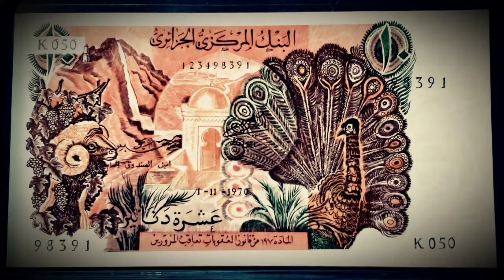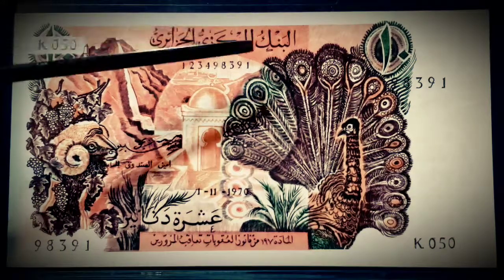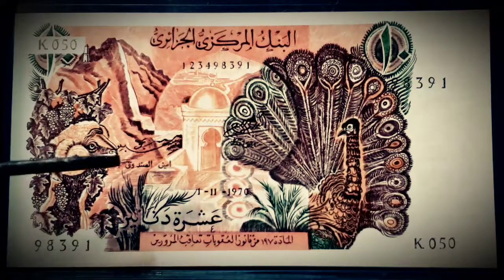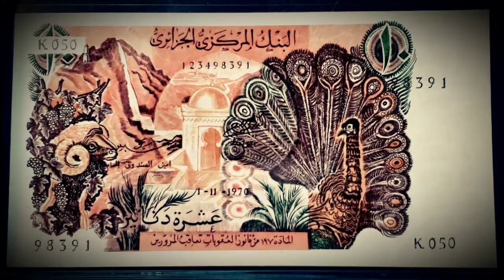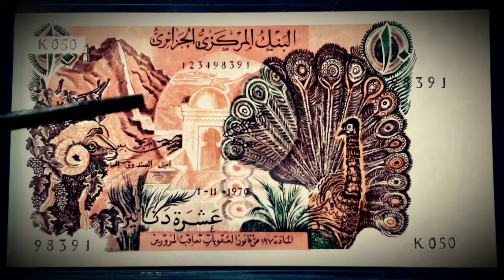So let's get started. The predominant text, well, the only text on this note on the face is in Arabic. You can see it here and even here. And as far as the design is concerned, over here on the far left, we have a ram in a thicket of grapes. This actually reminds me indirectly of God's promises to Abraham on Mount Moriah when he was tested by God. He was expected to sacrifice his son Isaac, and he was pleased that God provided him with a ram instead.